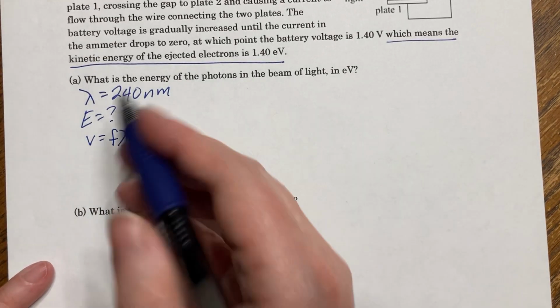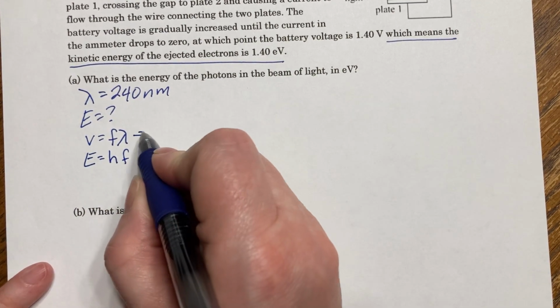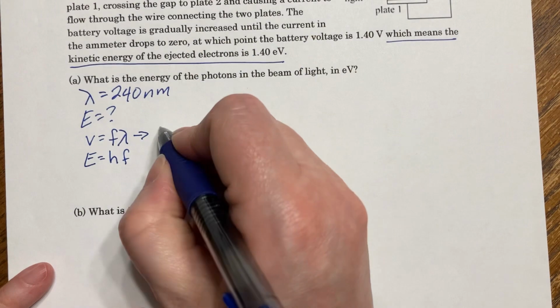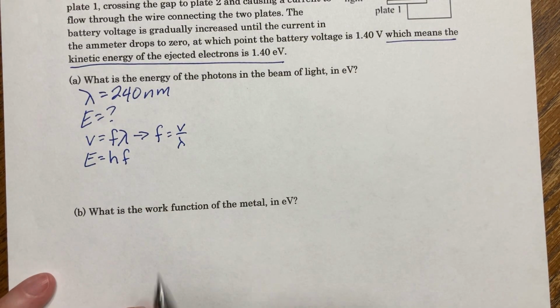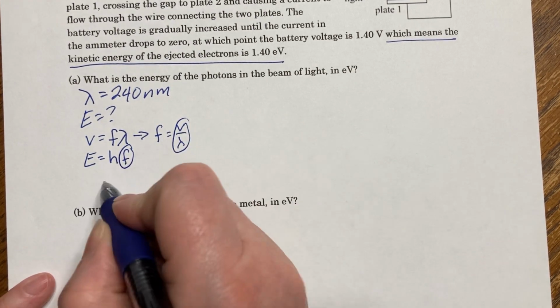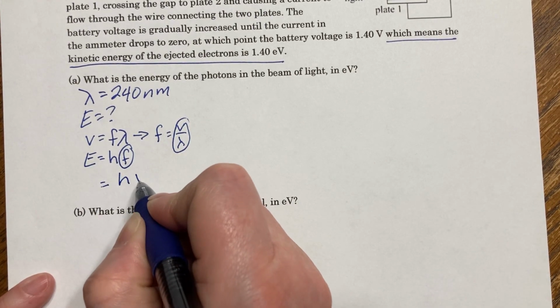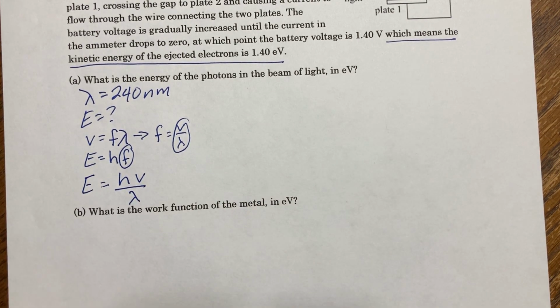So you have V equals F lambda and you have E equals HF. If you want to, you can actually solve this for F. Okay, and then plug this in for this, and you get H times V over lambda.